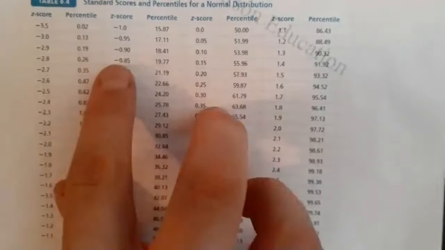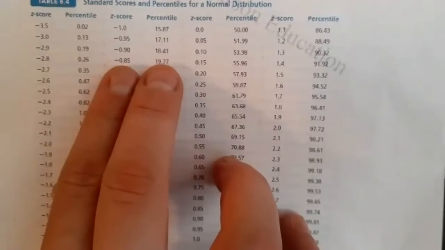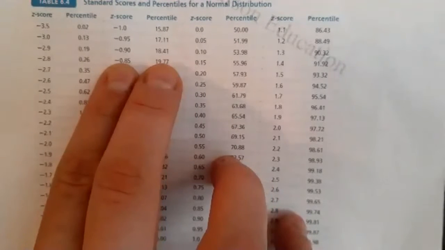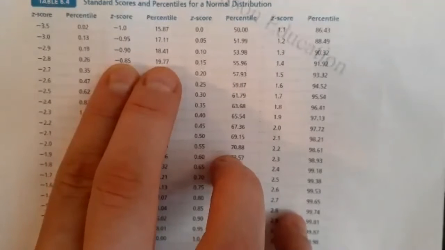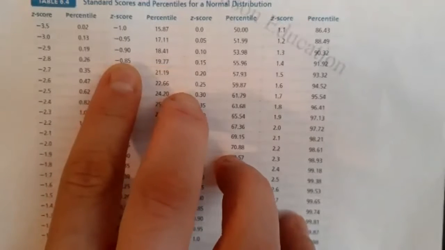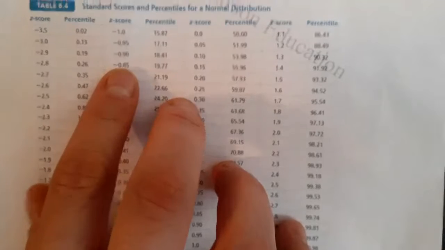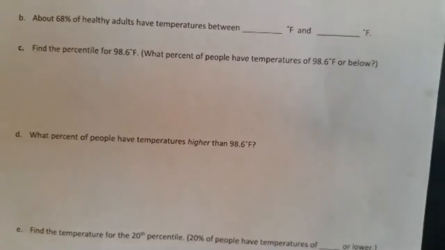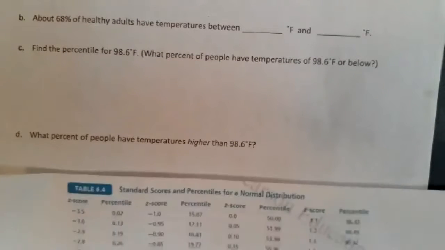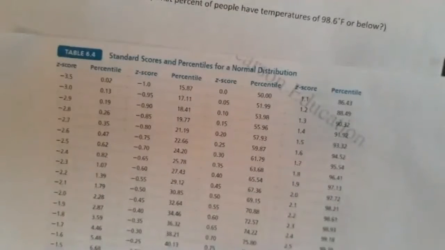So I believe the z-score for that is right here, negative 0.5845. How about I do the 30th percentile? That's in your work.